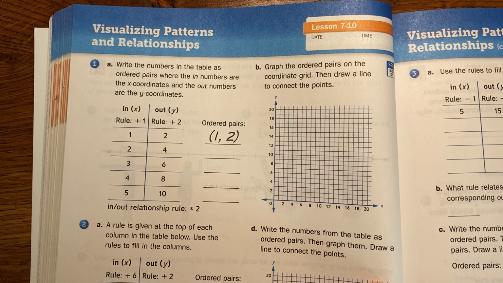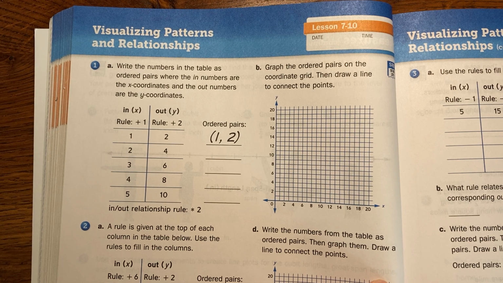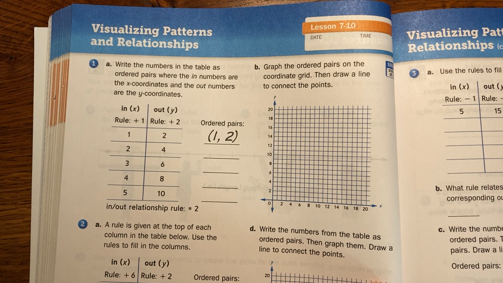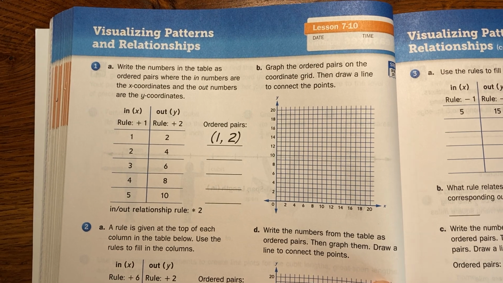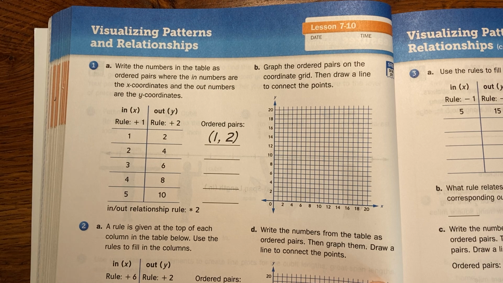So I'm going to walk you through number 1 to show you the lay of the land, and then I'll set you loose on numbers 2, 3, 4, etc. So 1a says write the numbers in the table as ordered pairs, where the in numbers are the x coordinates and the out numbers are the y coordinates.